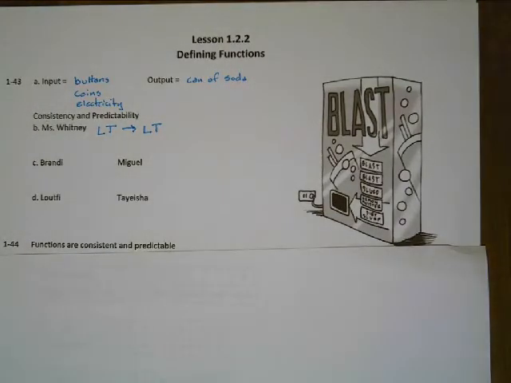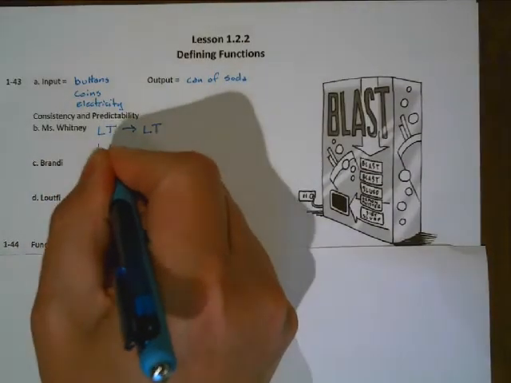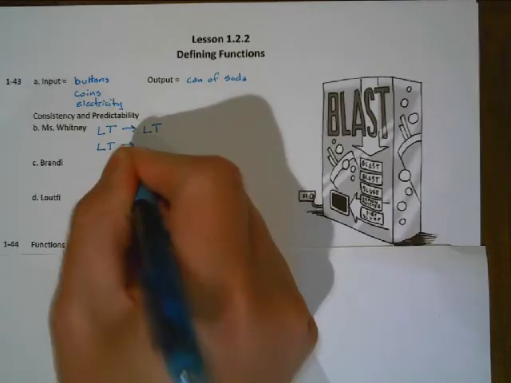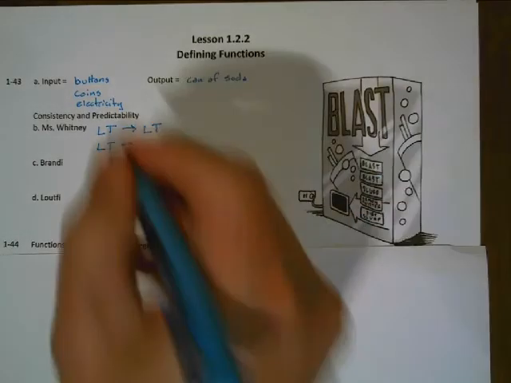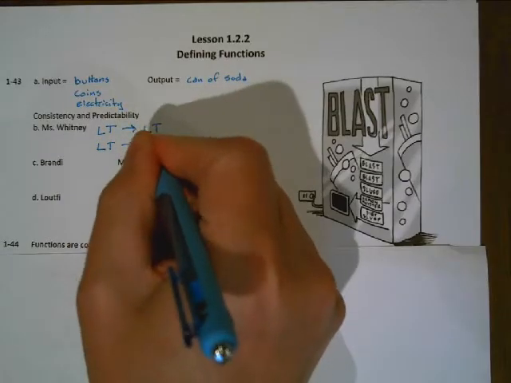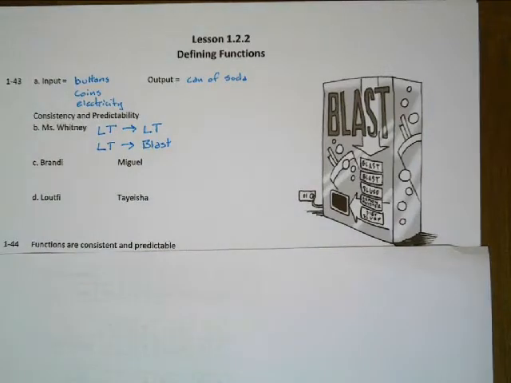All right, so later on, she's thirsty again. Maybe she had to run the mile or something. So she's thirsty, and she's like, oh, I need another one of those lemon twisters. So she goes, and she presses the lemon twister button. And then out the bottom of it, instead of lemon twister, she gets blast. Okay, probably not super happy about that.